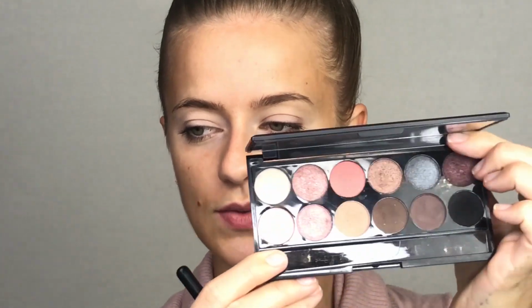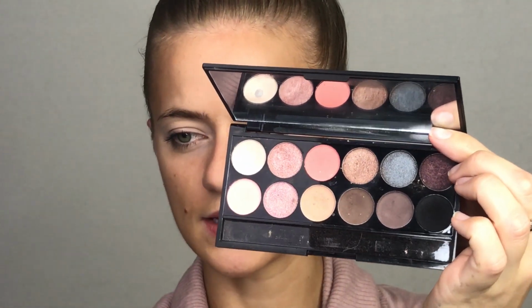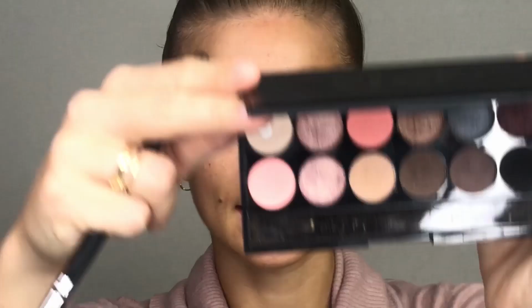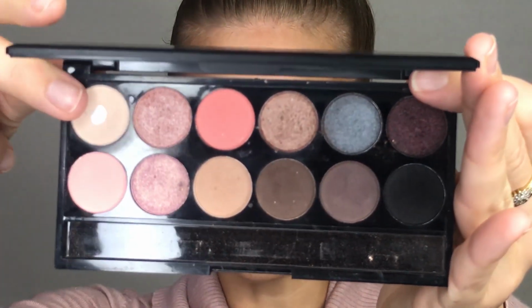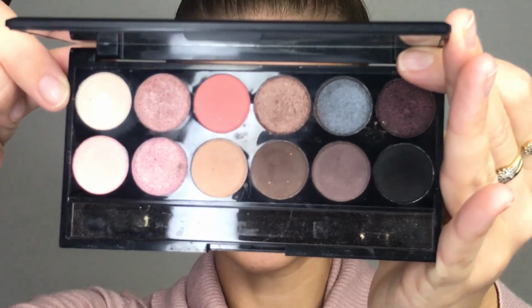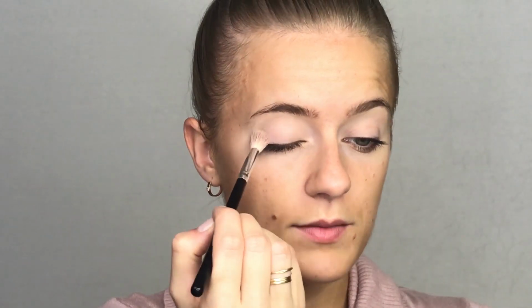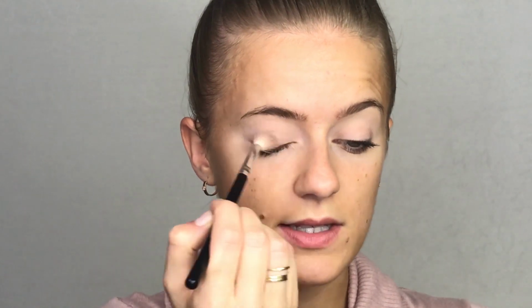Let's start by setting our eyes, and to set my eyes I'm going to use this shade right there. It looks almost white, but it's not. Do you see? What's up with the focus? There we go. And I'm just setting my whole entire lid with this.